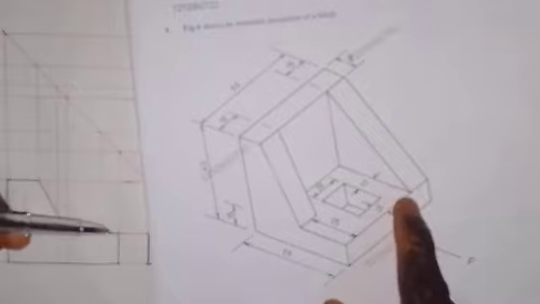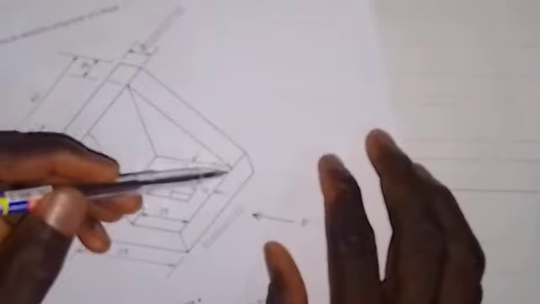The other thing that we are going to see here is part of this line. As we have it here, we are going to draw a line from this point, because this line reaches this point.